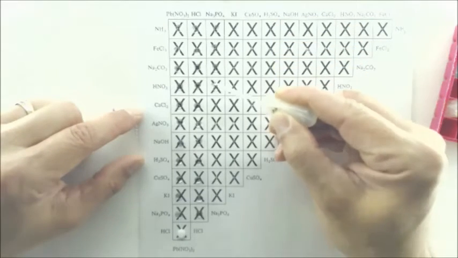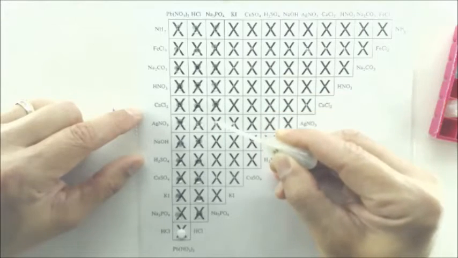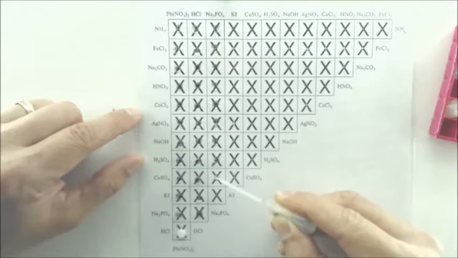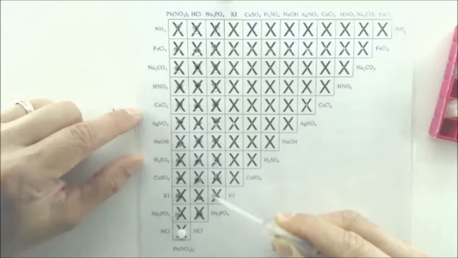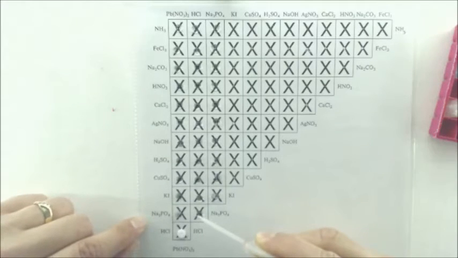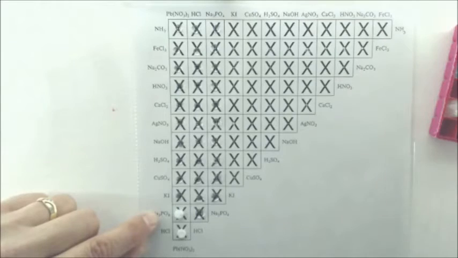Na3PO4. And then come around the corner for the Na3PO4. That looks like a no reaction. And there's another white precipitate.